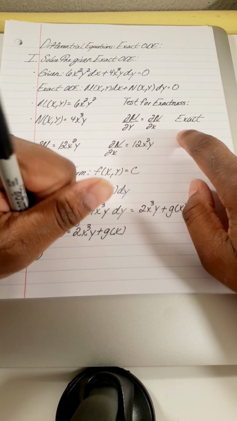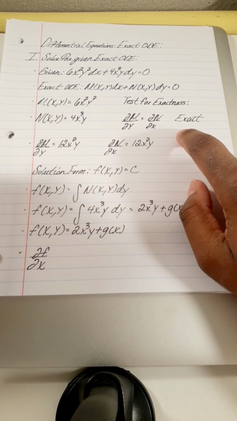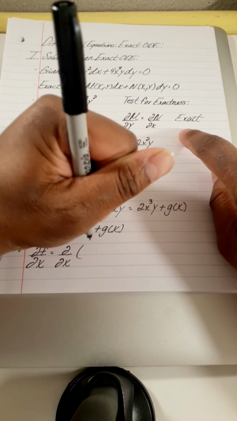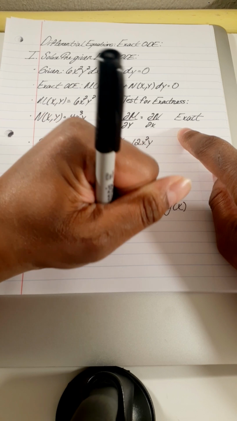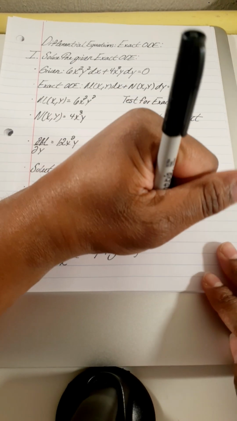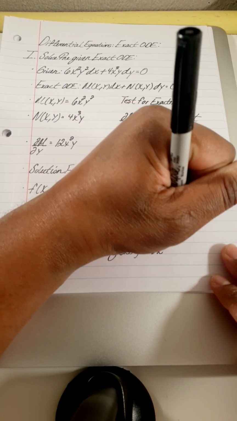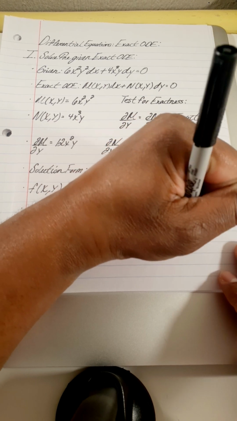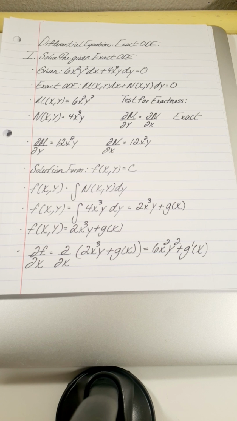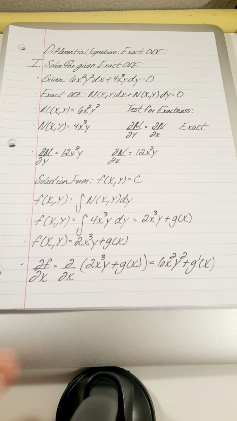We now need the partial of f with respect to x. That's what we need to compute next, which means we need the partial with respect to x of 2x cubed y plus g of x. If we take the partial there, we'll get 6x squared y squared plus g prime of x.